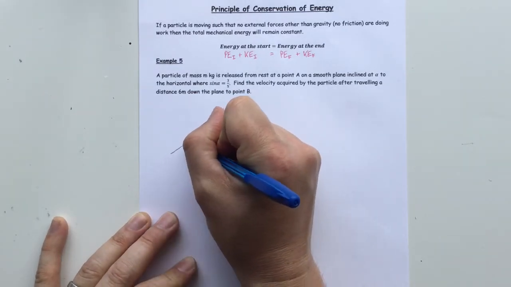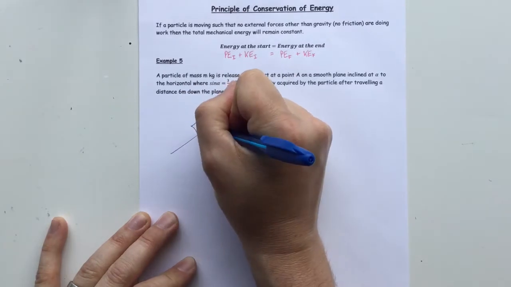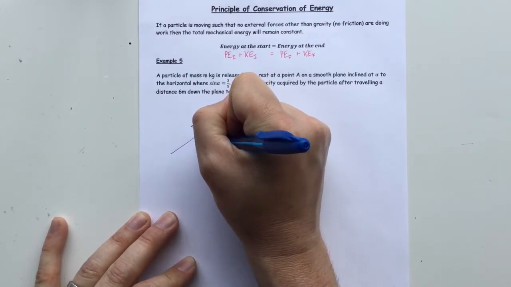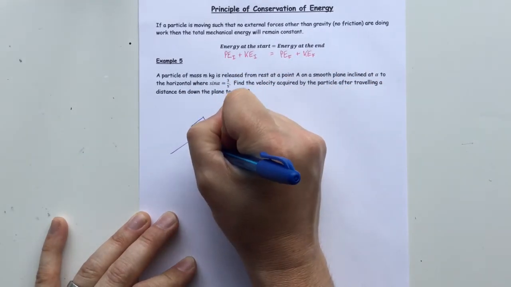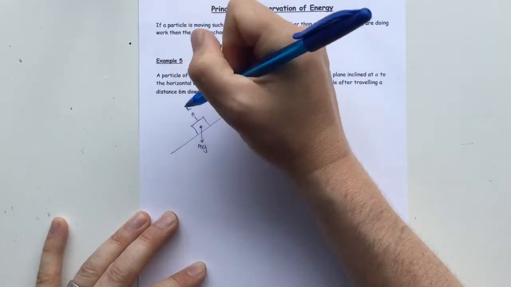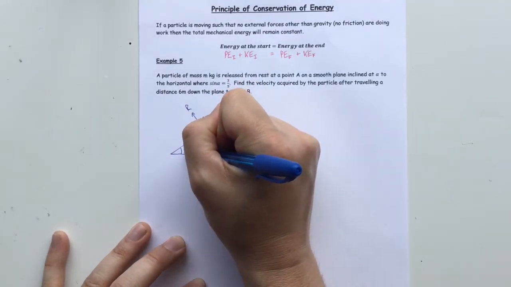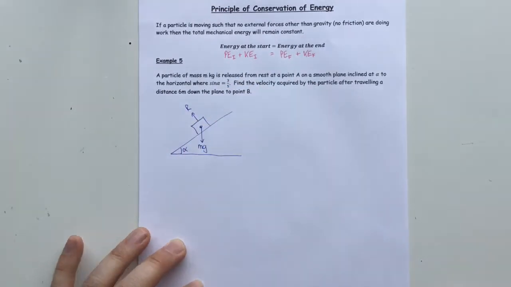Okay, so here's our plane with our particle on it. It's a mass m kilograms, so it has a weight of mg. We have a normal reaction coming up this way, and this angle in here is alpha.